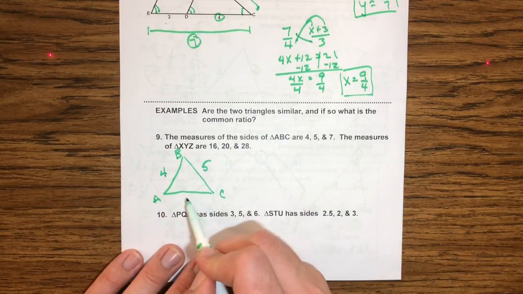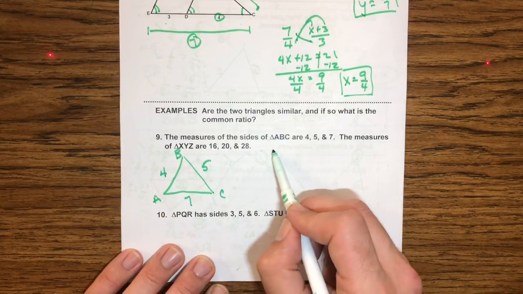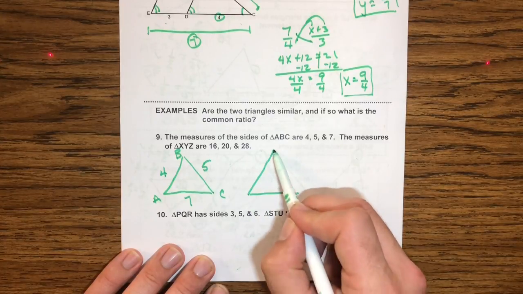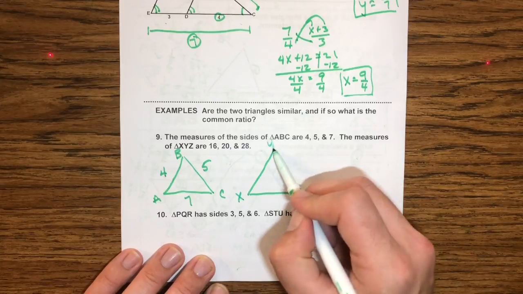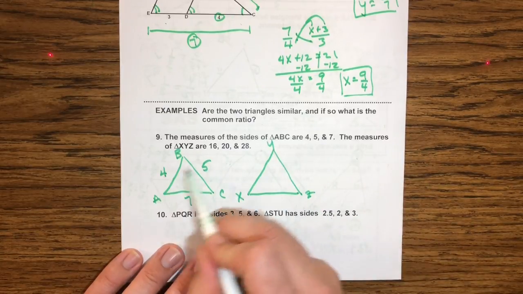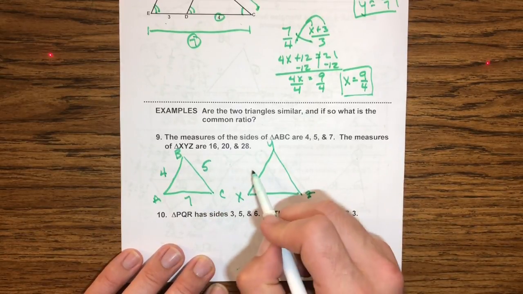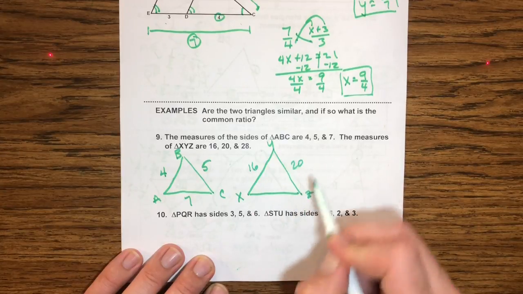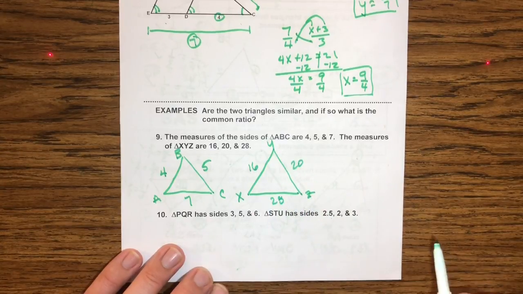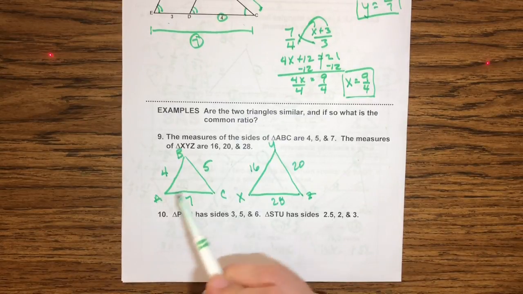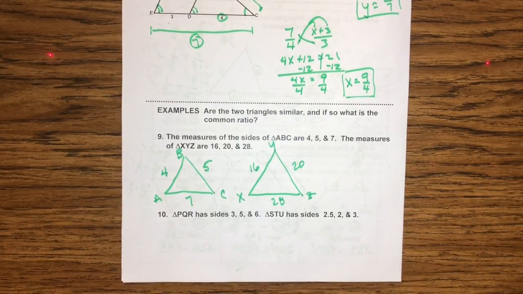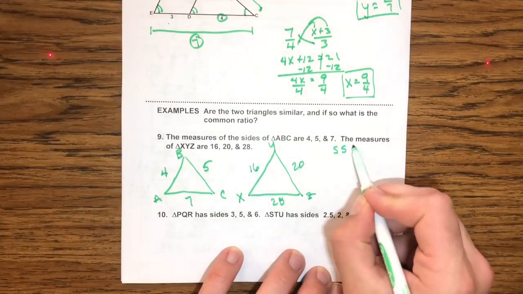4, 5, and 7. Now I'm going to take real special notice on how I labeled everything. A, B, C. So this is going to be X, Y, Z. 4, 5, 7. I'm going to do 16, 20, and 28. Okay. Now, they don't give us any information about our angles, so we have to concentrate on side, side, side.